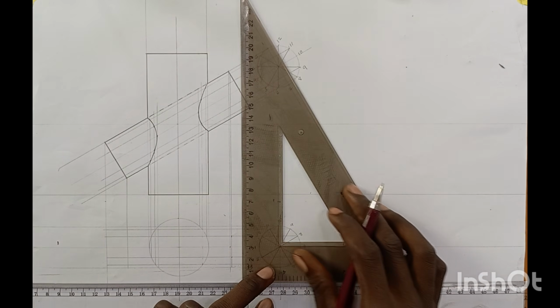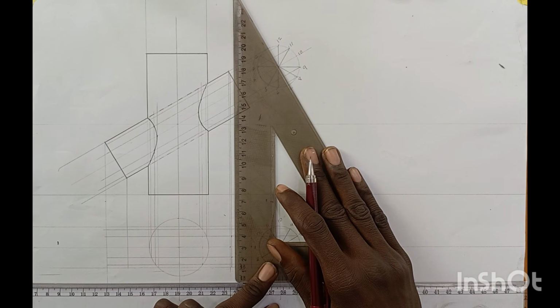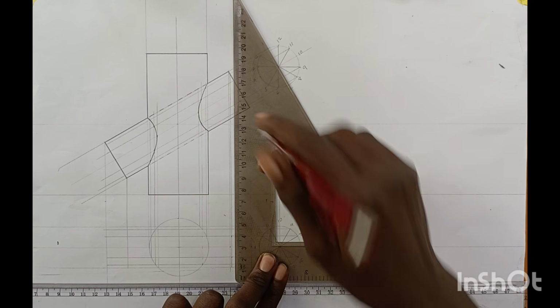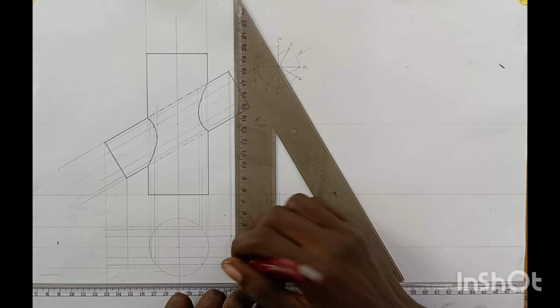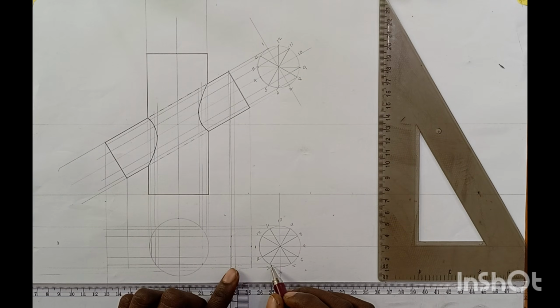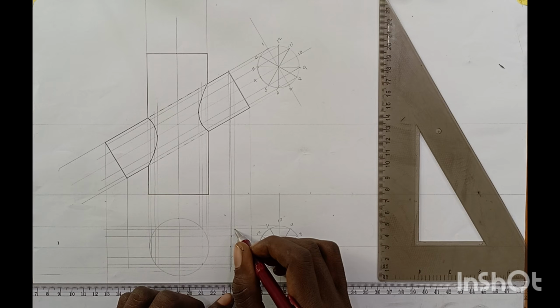Now move on to line 3 and 11. I'll also project it downward. Line 3 and 11. This is it. Now find point 3. This is my line 3. I'll now make a dot. This is my line 11. I'll now make a dot.